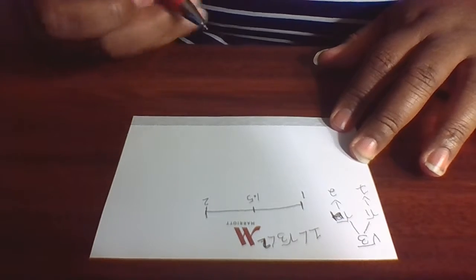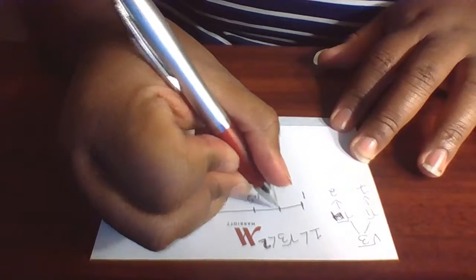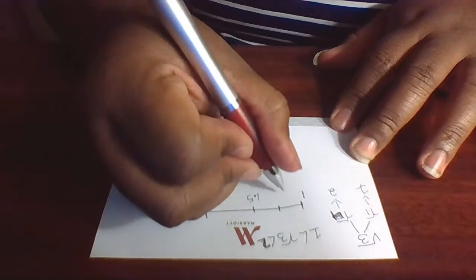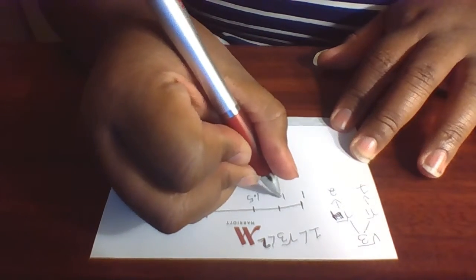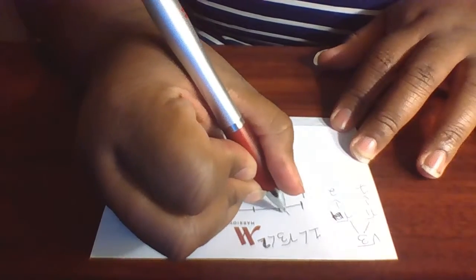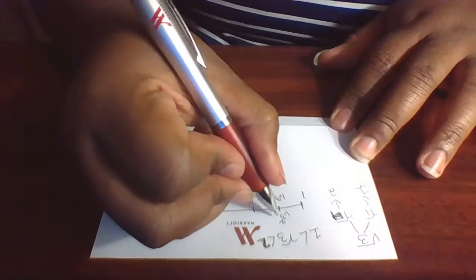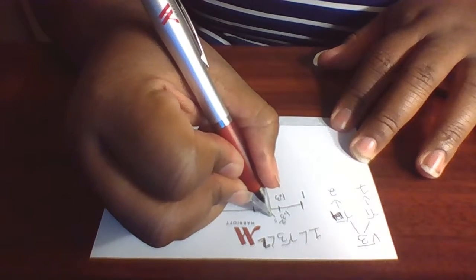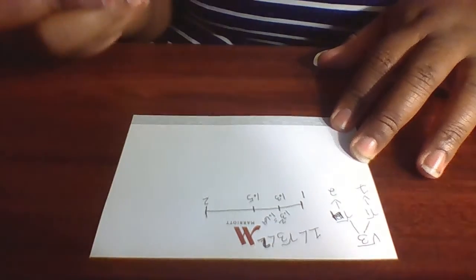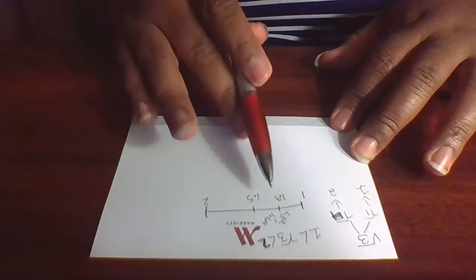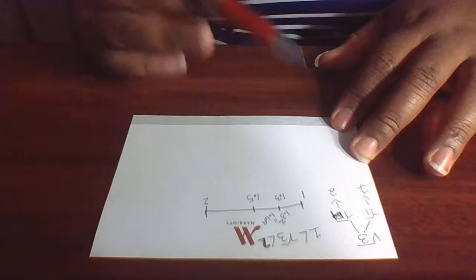So let's look at 1 and 3/10 first. So 1 and 3/10 squared equals 1 and 69/100. Okay? So looking at 1 and 69/100, that's not incredibly close to 3.